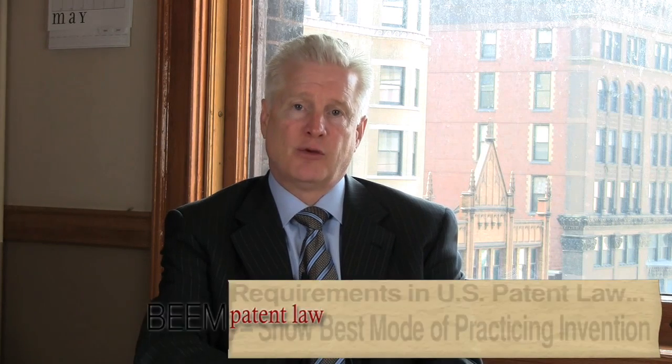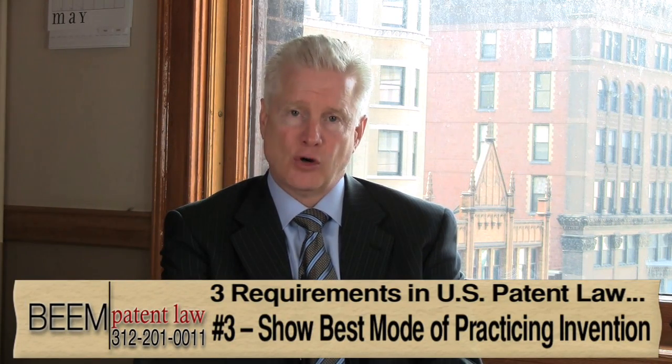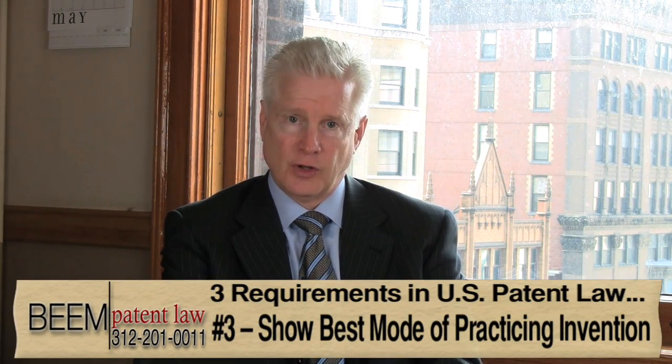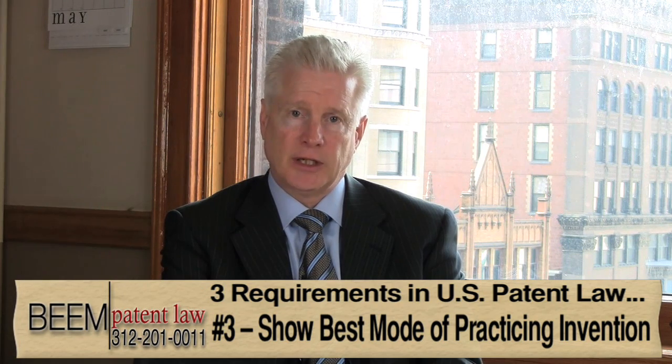The third requirement is that the best mode has to be disclosed. That's a point particularly in U.S. patent law. In the U.S. Patent and Trademark Office, your patent application has to disclose the best way of practicing your invention, the best mode. You can't keep the best mode as a secret and just put in, well, here's a way that works but not very well. Let's see if this will get us our patent, and we'll keep secret the best mode.